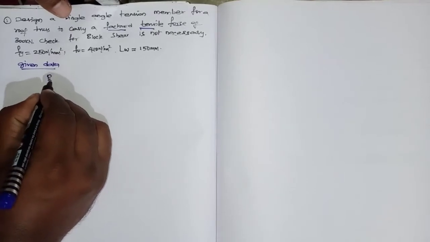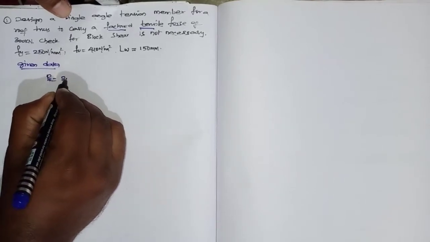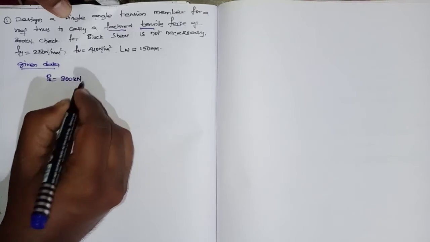If you compare this question with the previous questions, in those only axial loads were given and they had not mentioned specially that check for block shear is not required. But in this question, they have mentioned clearly factored tensile force, means it is Pu, which is 300 kilonewtons.